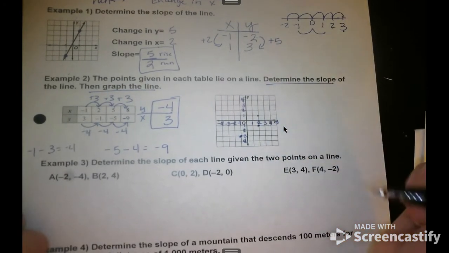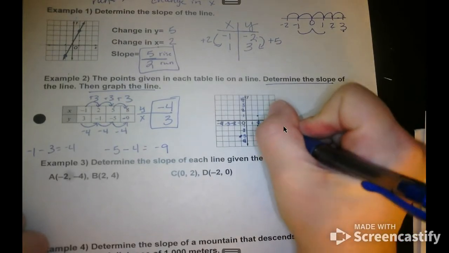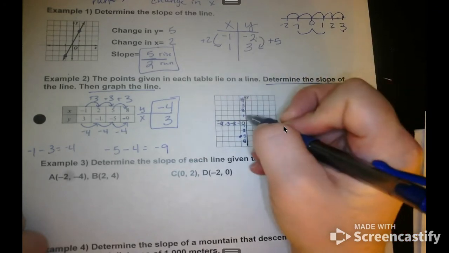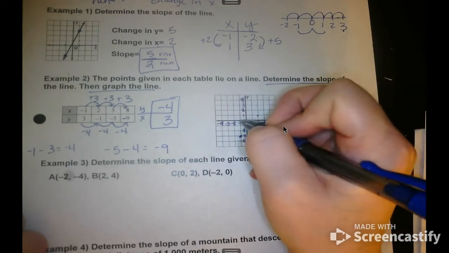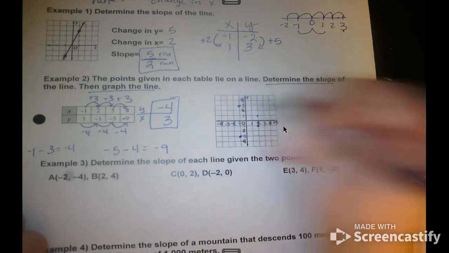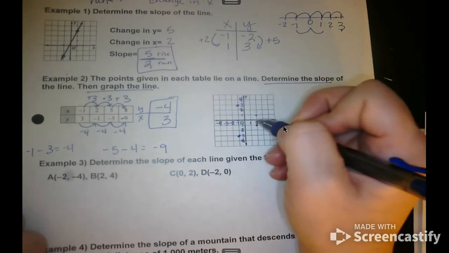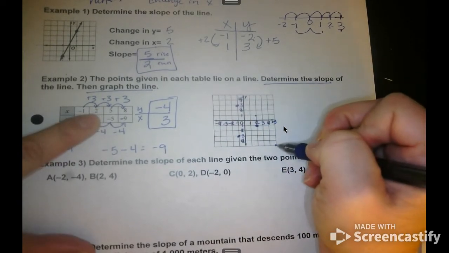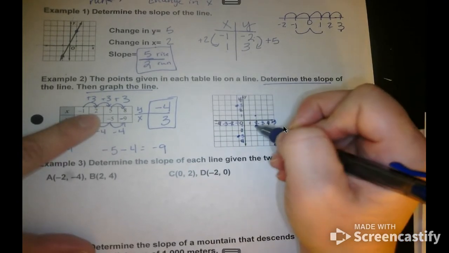Wait a second. Did I do something wrong? Yes, I did. I did a negative and a negative. Good grief. This should have been -1, 3. I graphed it wrong. So those big points are it.